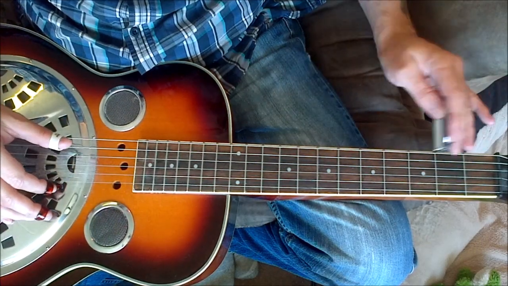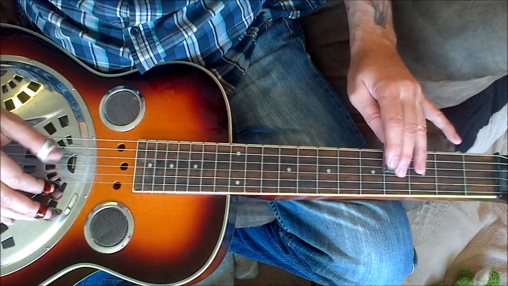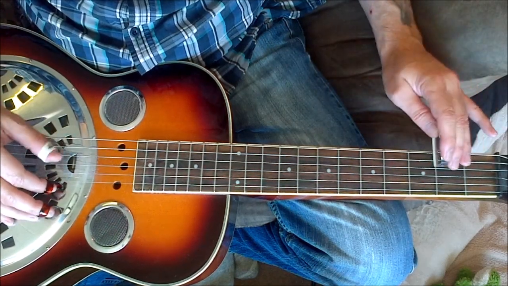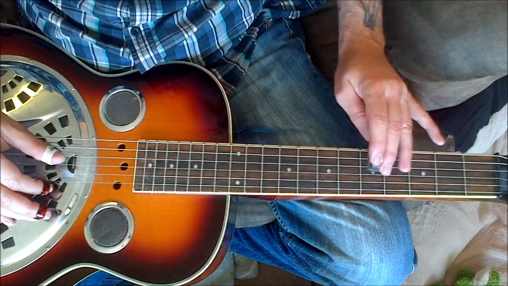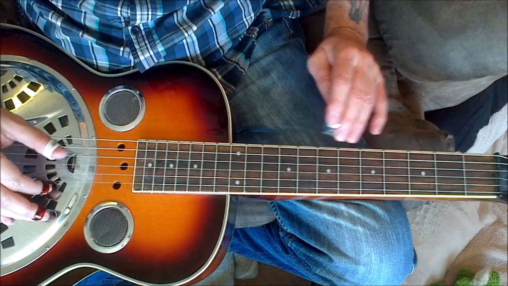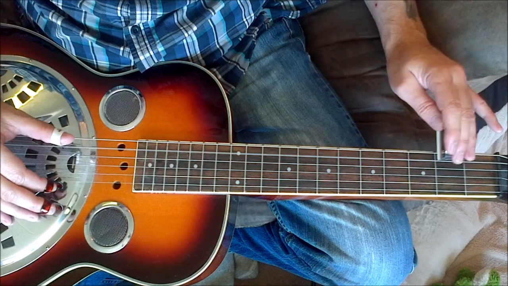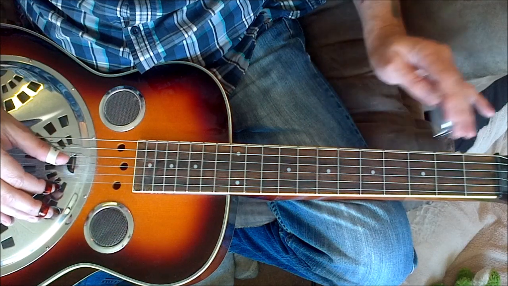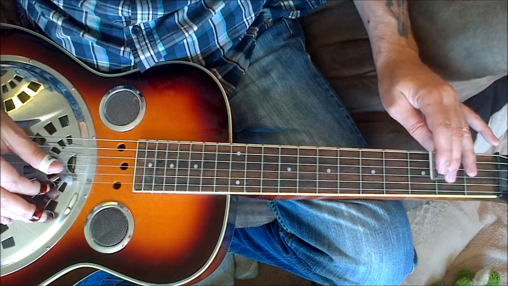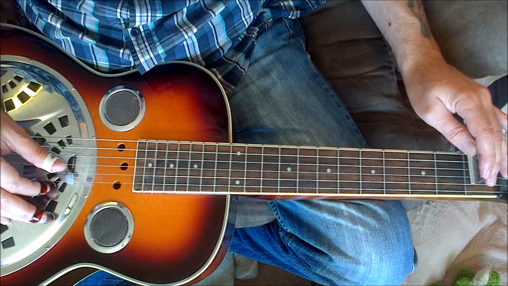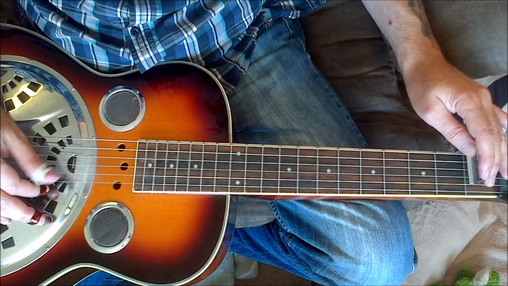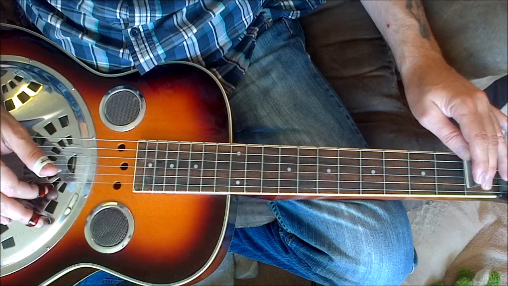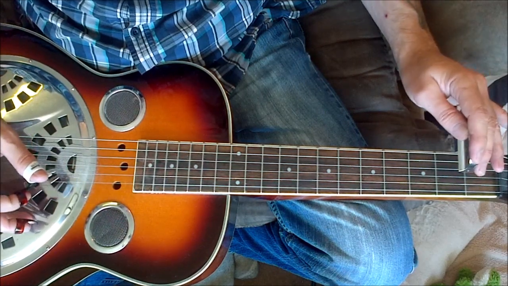Okay, so again. Now this time, we're going to go to this G. So same pattern starting. Then instead of going to this G, we're going to this open G. Then on the second string, so open on your B string, which is now it's B. On the first fret, open.